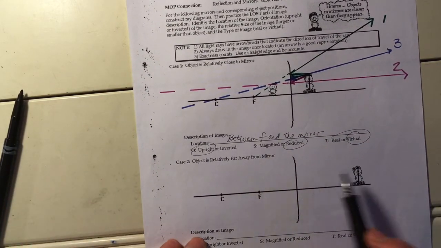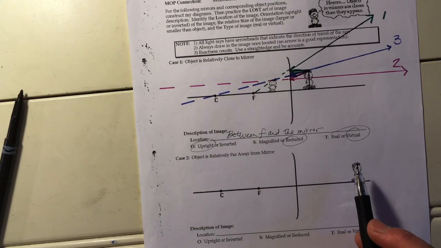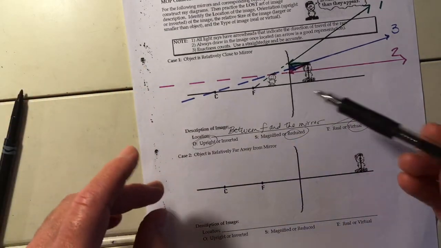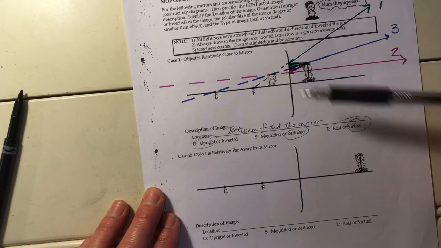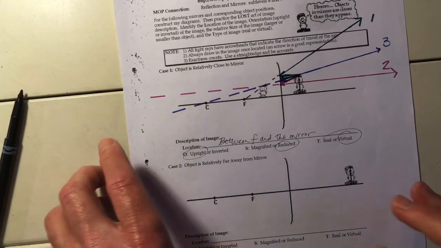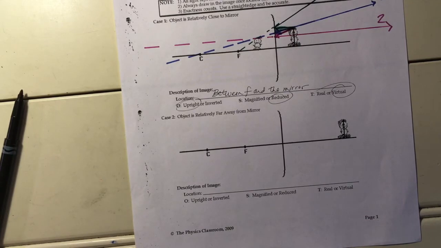This time we're gonna push the person out further, and should that matter, right? If you go into a convenience store or wherever and you stand further from the mirror, does that matter? These mirrors are great for showing a lot of objects all upright, but is it going to matter if we stand further away? And most of us will be like, no, heck no, it doesn't matter. So let's try it, right? Let's try our rules and see what happens.